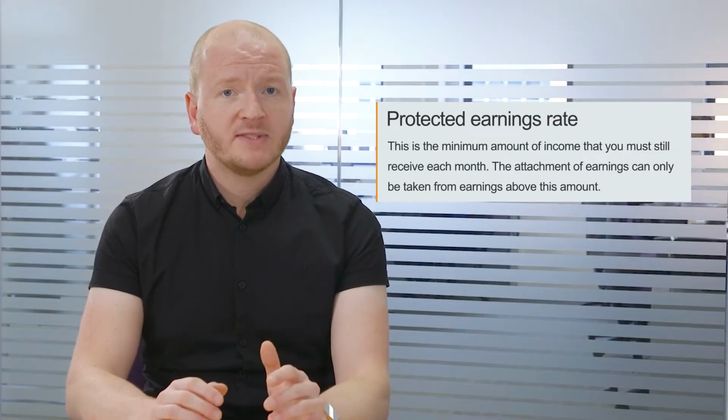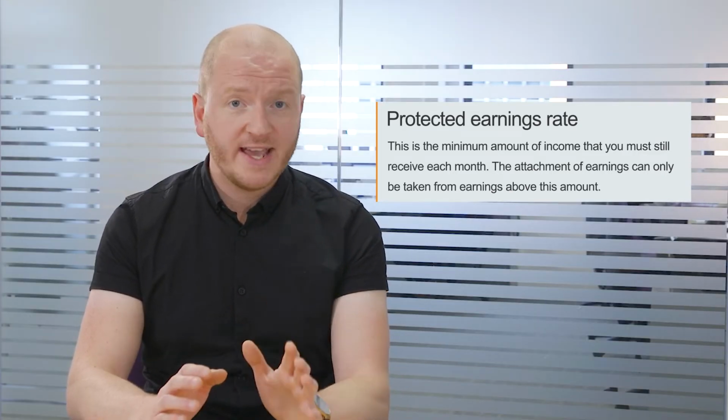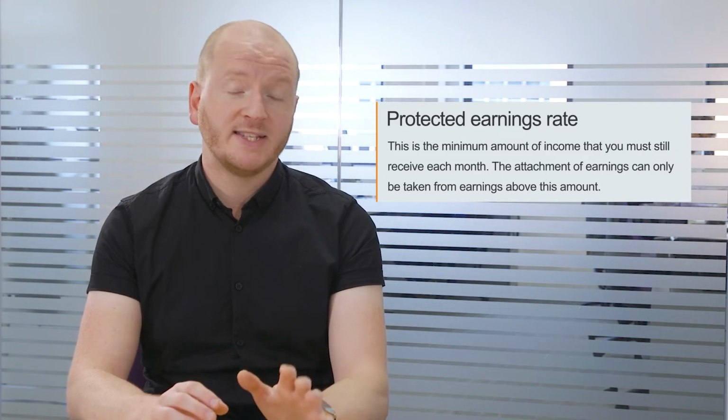Your creditor won't be able to get an attachment of earnings order if your take-home pay is always below the protected earnings rate. An attachment of earnings can only be ordered if you're employed by someone else and you're taxed on a pay-as-you-earn basis. If you're self-employed, unemployed, in the armed forces, or you owe less than £50, then creditors can't apply for one.